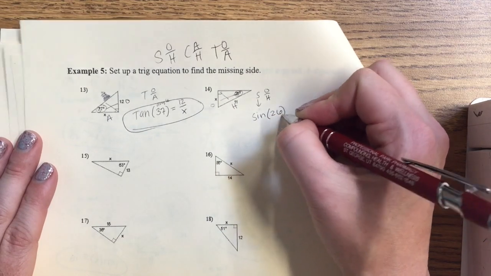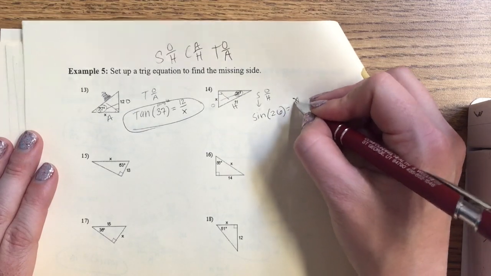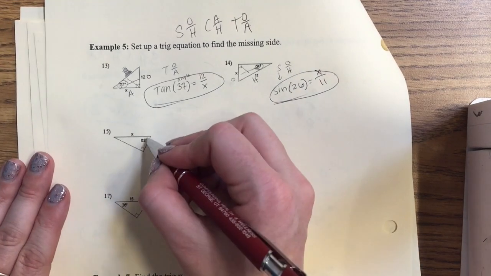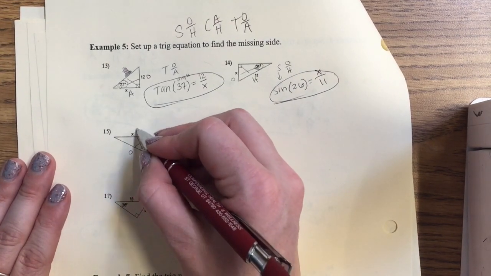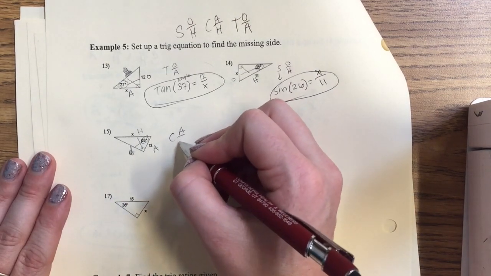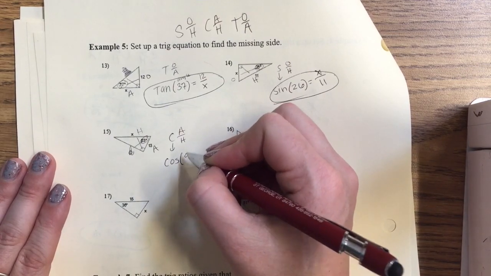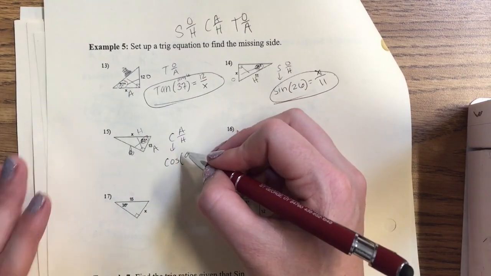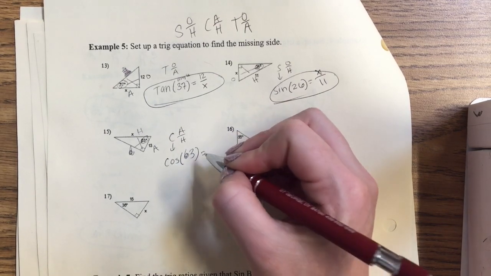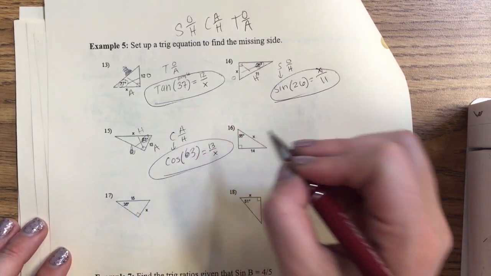It's hard to read, 26 or 28, you can pick just because it's hard to read. Equals O over H. Opposite, hypotenuse, adjacent. That means I'm using cosine of the angle, is that an 83 or 63? We'll say it's 63 equals A over H.